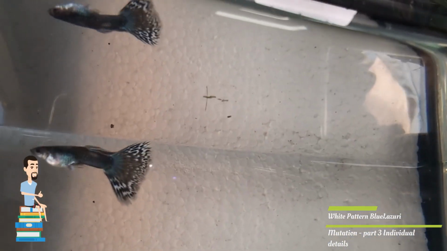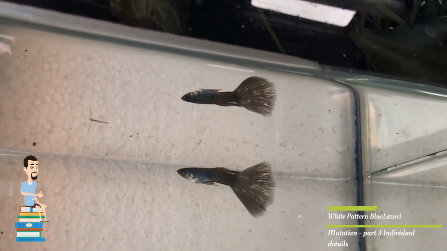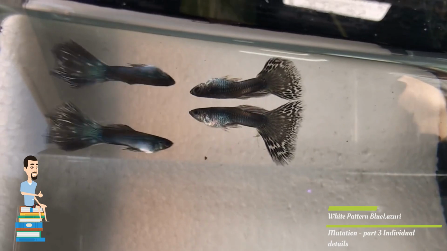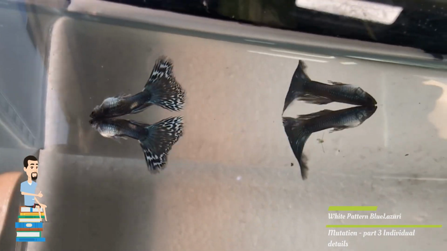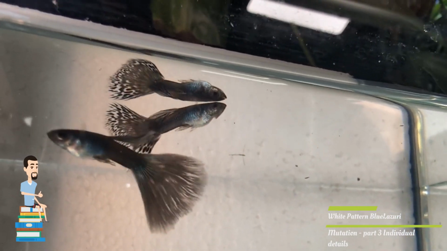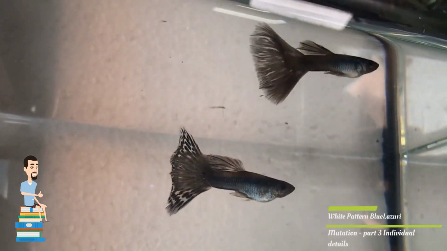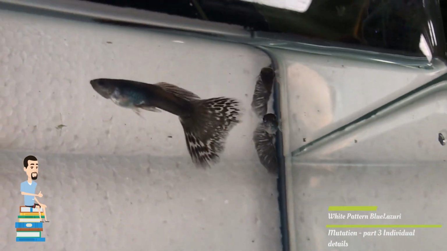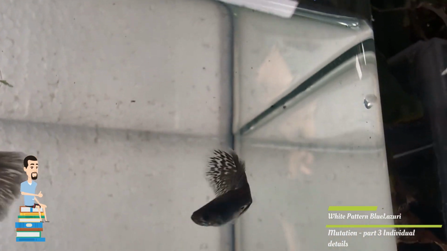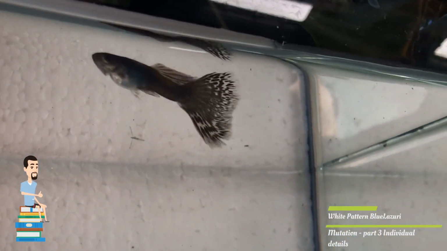So I think those are very common when the lines are being developed. Certain genes are going to start changing, and then the line is going to change. So we typically do not use them in the line creation, because the blue lazuli is going to be a solid blue, metal blue color fish. But such mutations serve a purpose if we do want to change the line or create a new line.